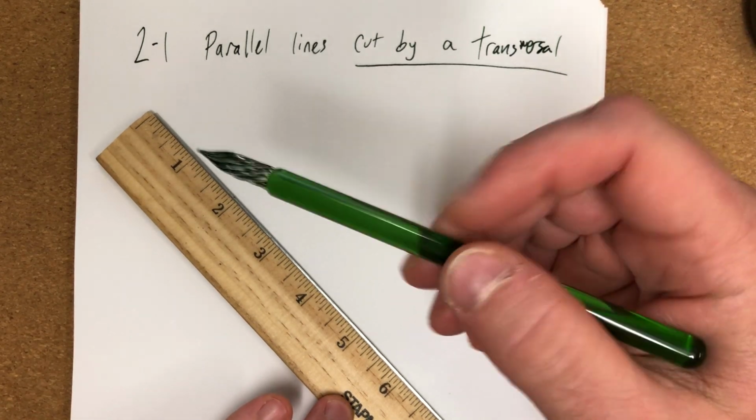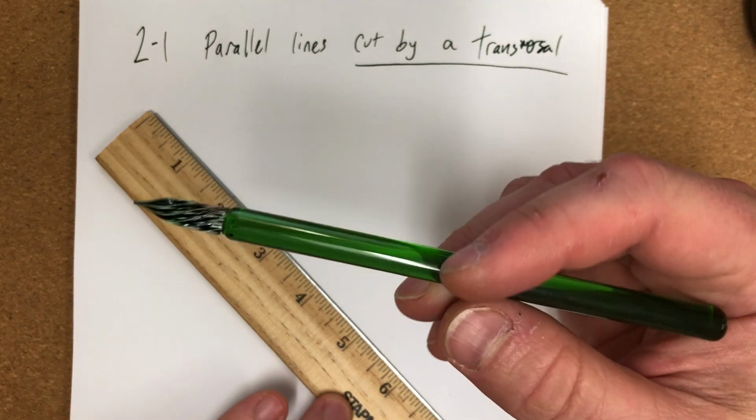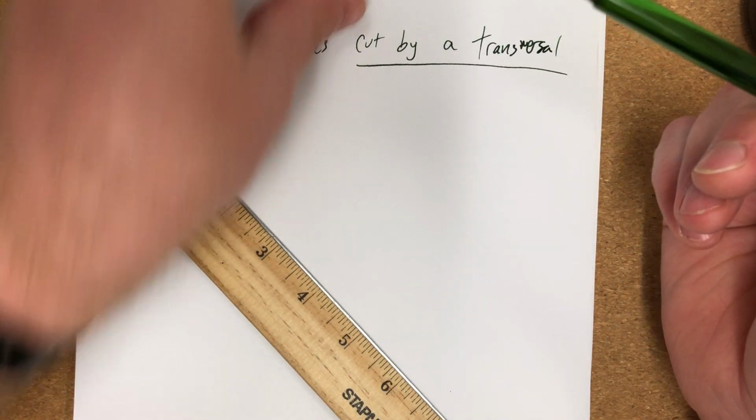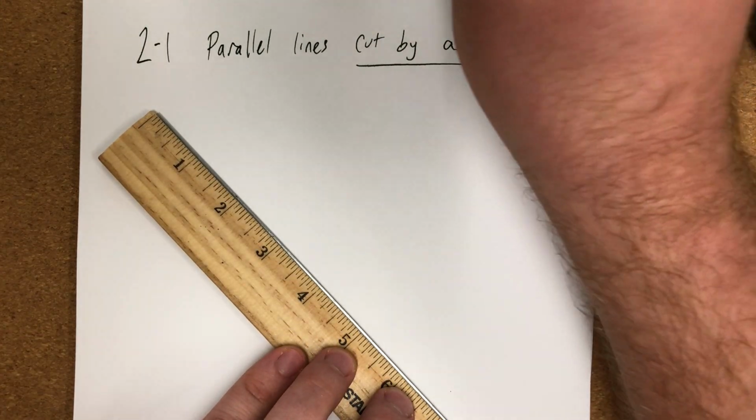And I was at the dollar store last night, and they had these things called glass pens. It's a pen with a little inkwell, and you dip it, and oh man, it's so fun.